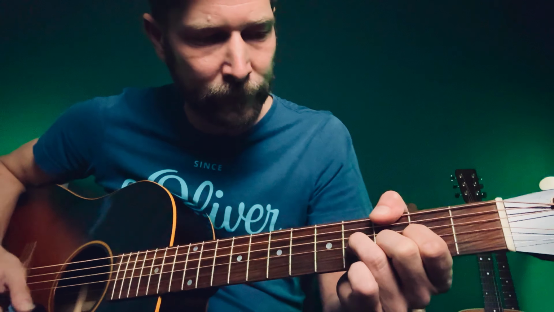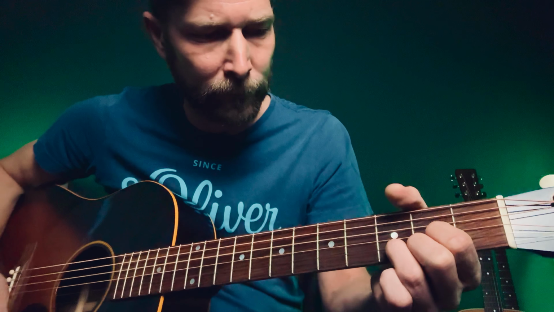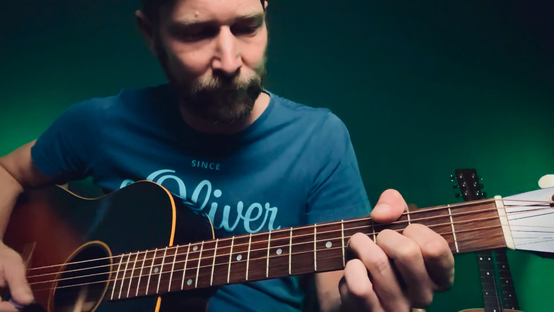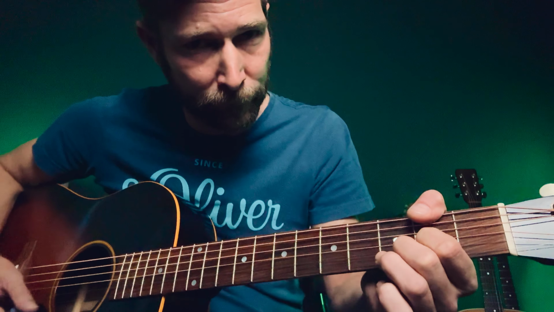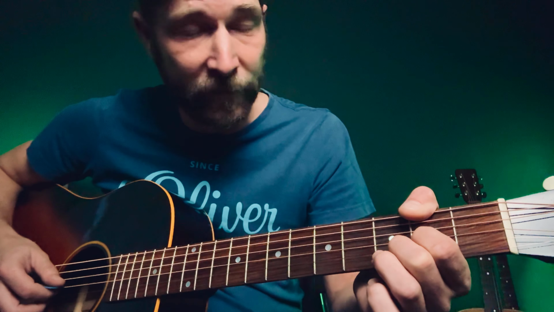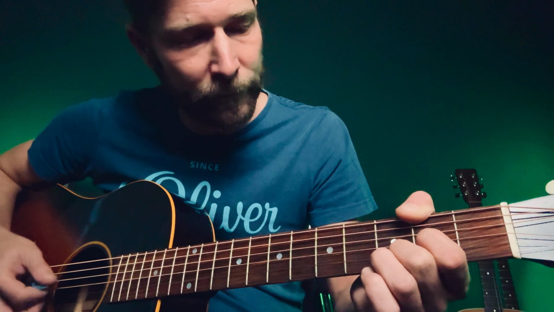I think it sounds better than going just to a normal D chord. The same here as with the G chord. You can do a lot here with your index finger and ring finger playing on the G string, 2nd and 4th fret.